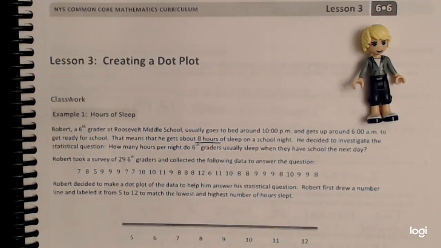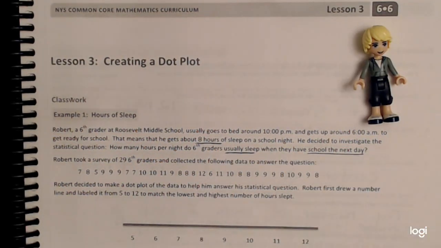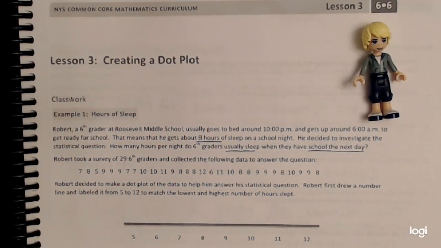He decided to investigate the statistical question: how many hours per night do sixth graders usually sleep when they have school the next day? Very important for us to think about that.